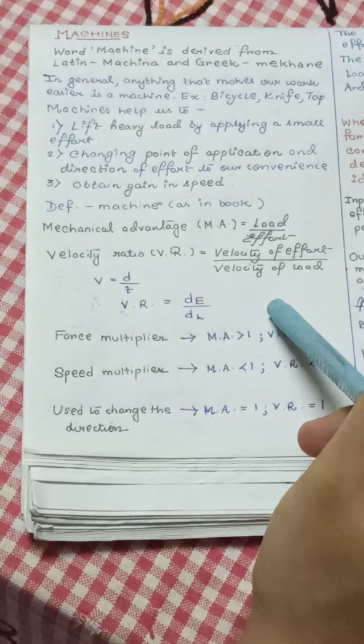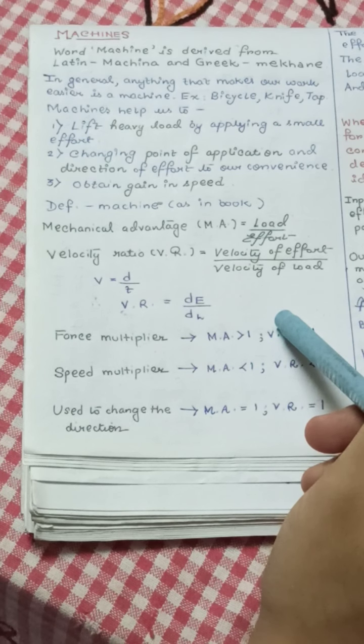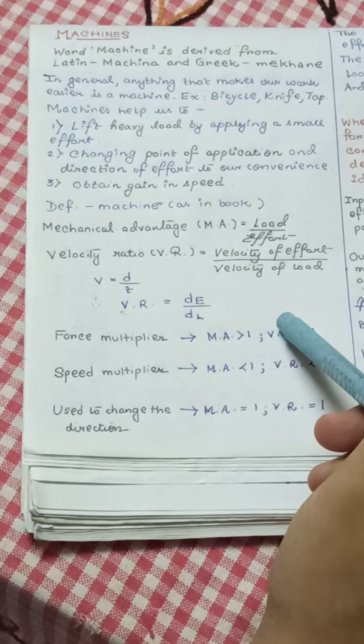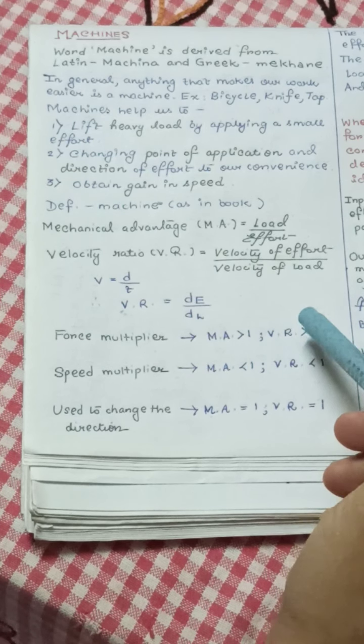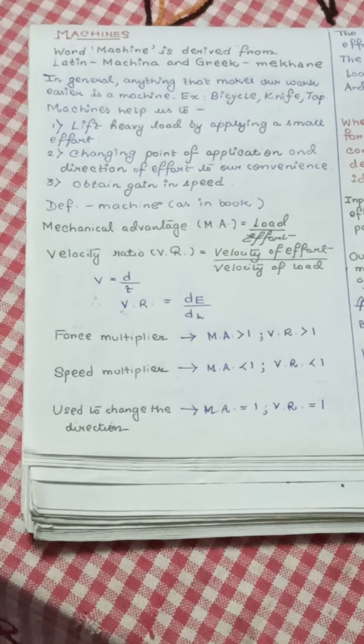I am repeating the definition again. A machine is a device with which we can either overcome a large resistive force or load at some point by applying a small force or effort at a convenient point and in a desired direction, or by which we can obtain a gain in speed. So that is how machines are defined.